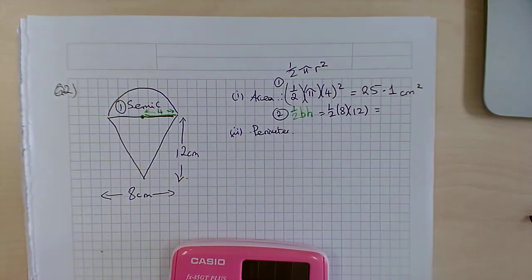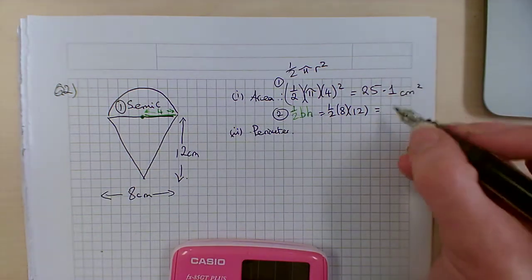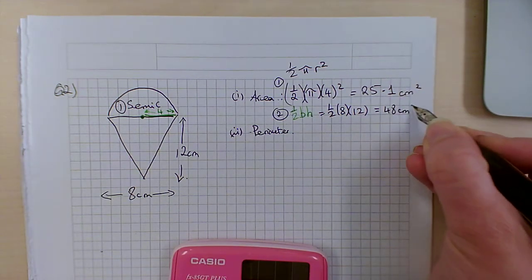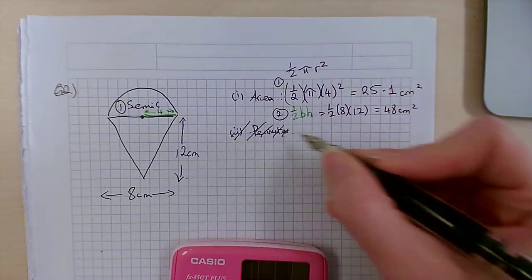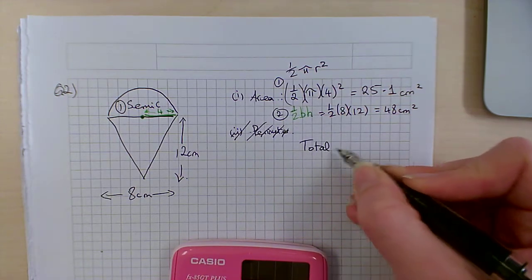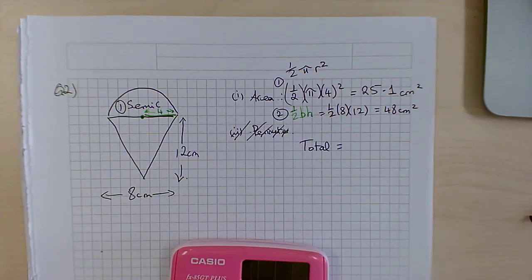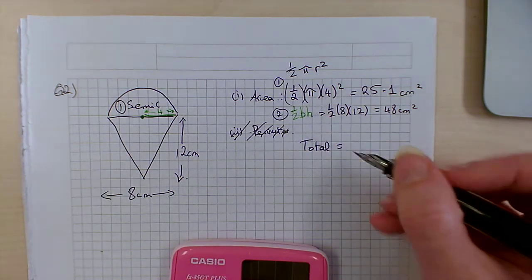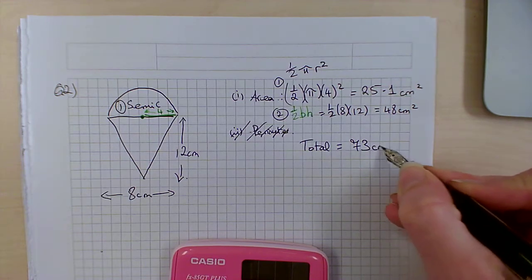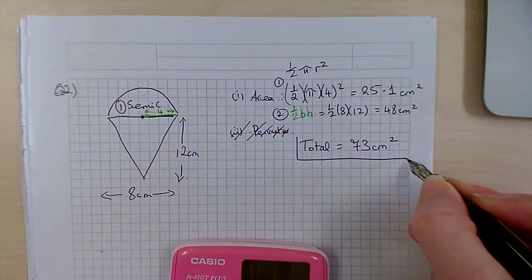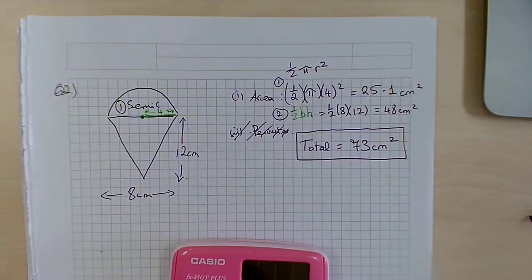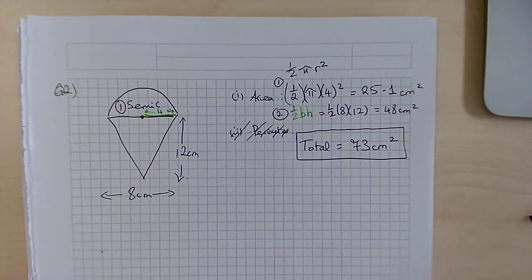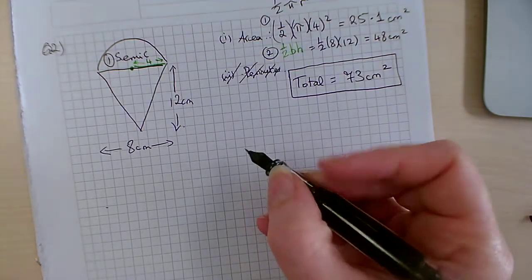So that's 4 by 12, which gives us 48 centimetres squared, and the total area is those two added together and rounded to one decimal place, which is 73 centimetres squared. So we're adding two shapes. These questions will all be about either adding shapes or removing them.